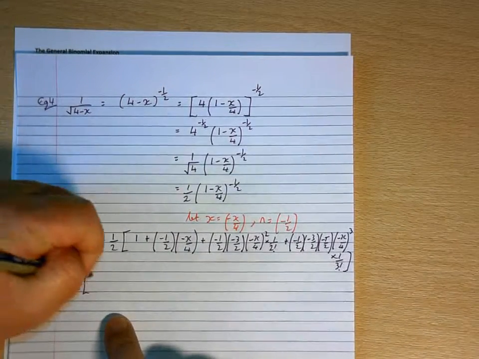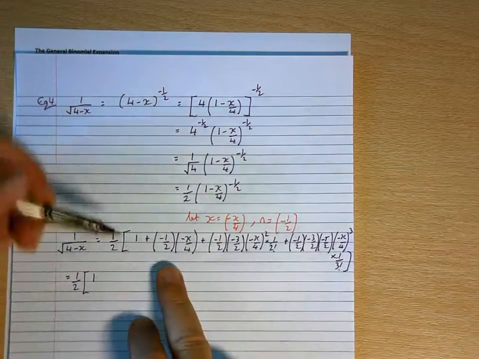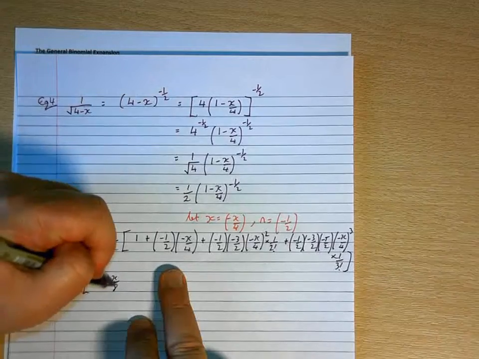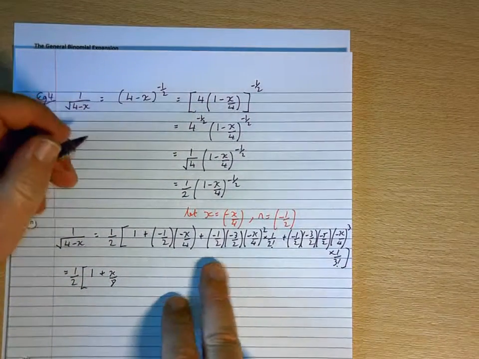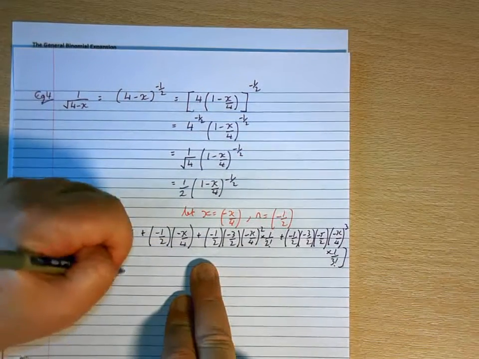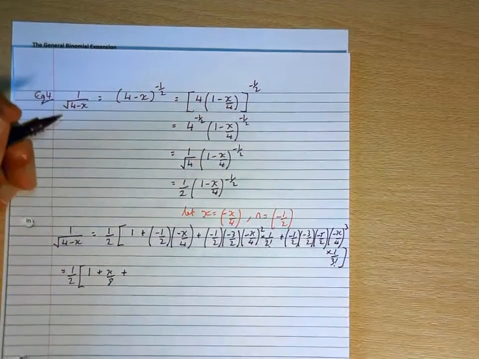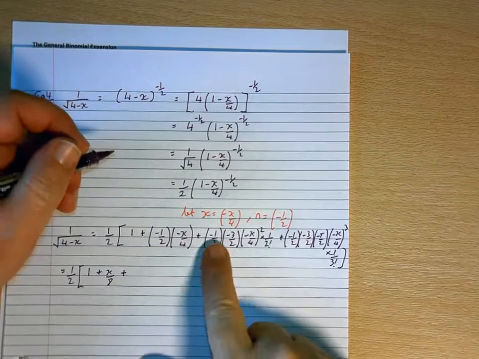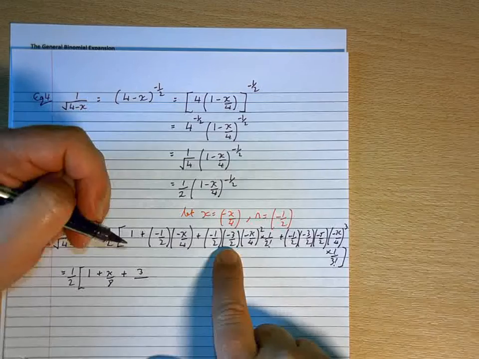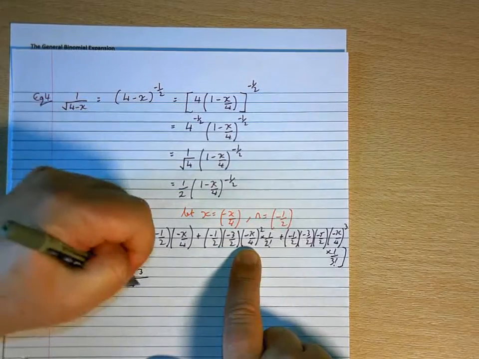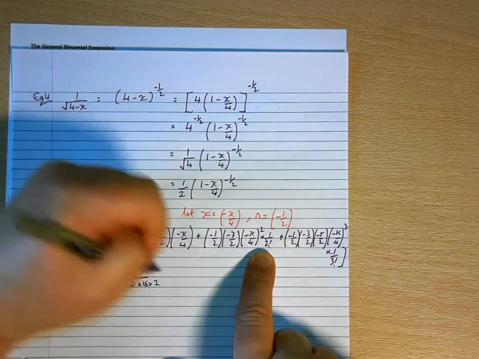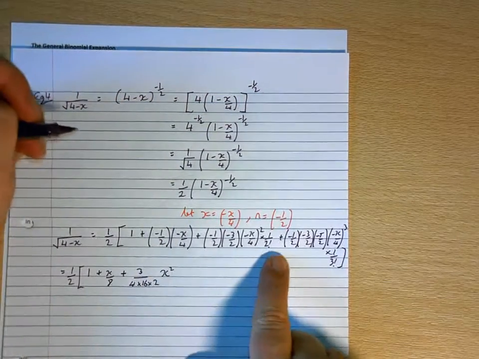So let's start to tidy that up. From this term I get a plus x over 8. From this term I get plus times plus is plus. On the top I've got 3, on the bottom 4 times 4, 16, and 2 factorial is 2, x squared.